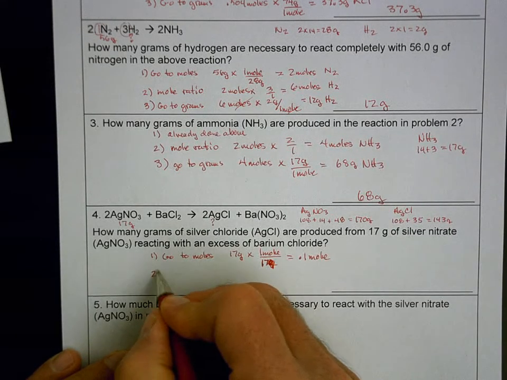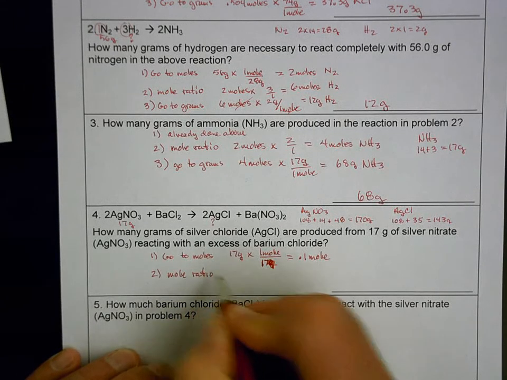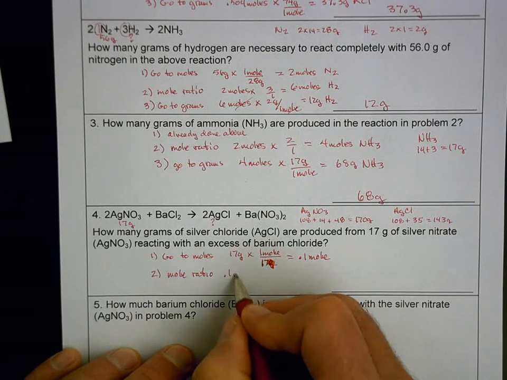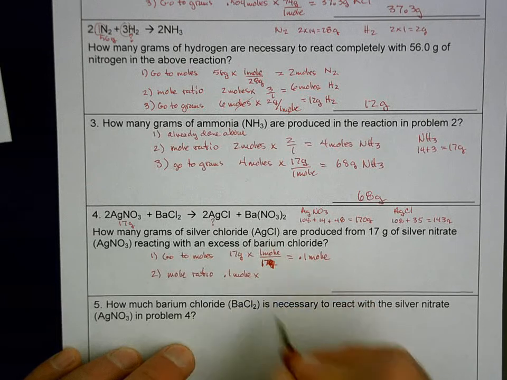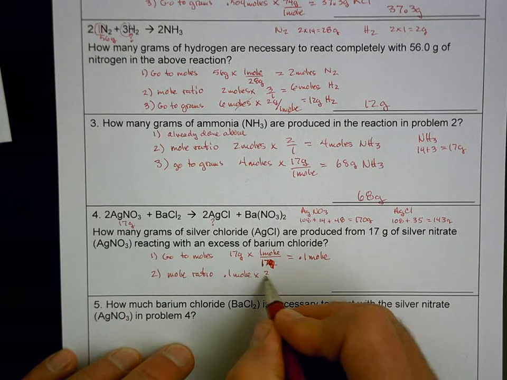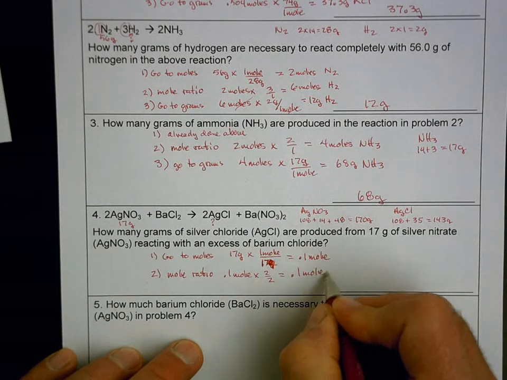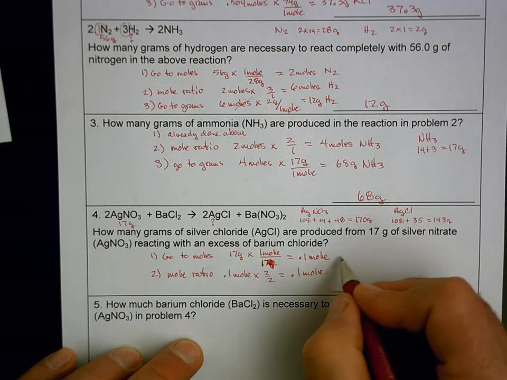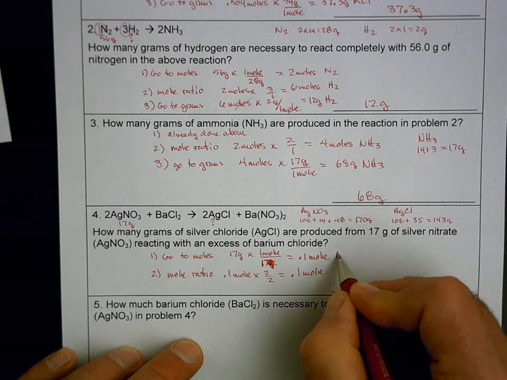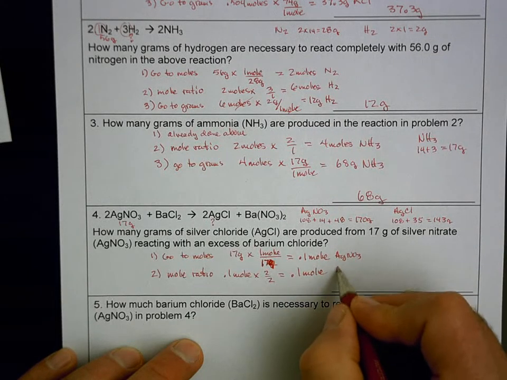Step 2, mole ratio. 0.1 mole. Our mole ratio is again 2 to 2. So it's 0.1 mole. So this was of the AgNO3, and this is 0.1 mole of the AgCl.